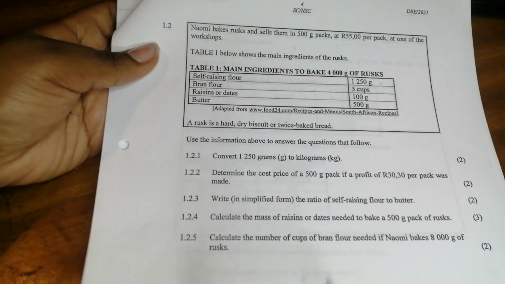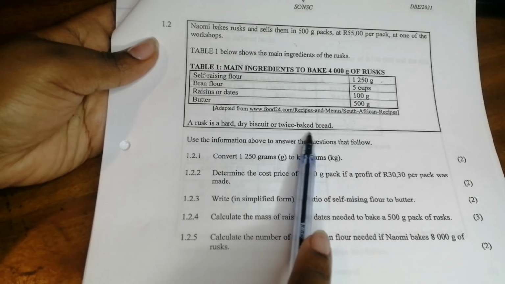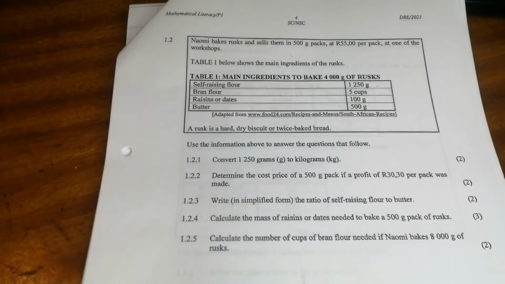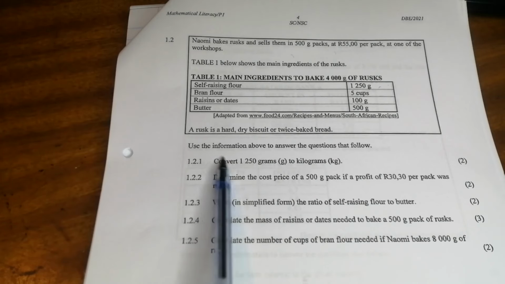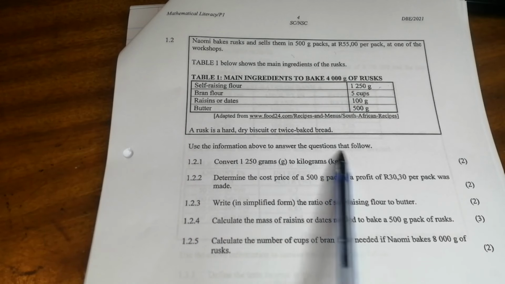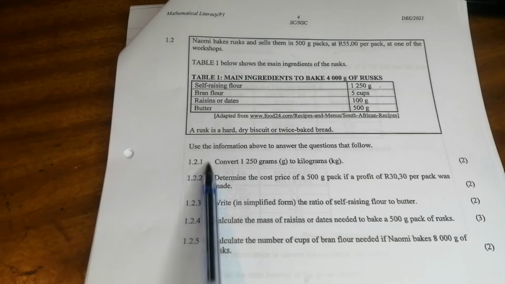A rusk is a hard, dry biscuit or twice baked bread. So a rusk is that bread that is very, very hard, that some like dipping in tea and eating it like that, so that is a rusk. So use the information above to answer the questions that follow.